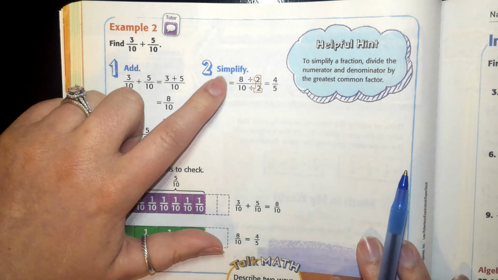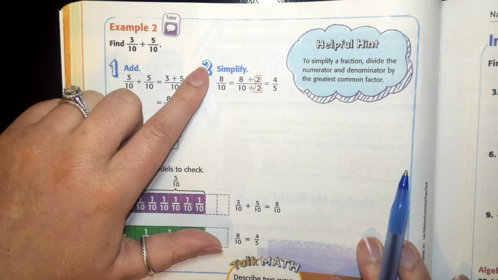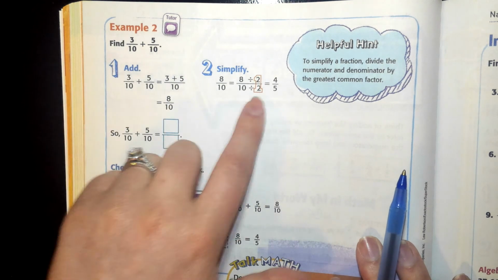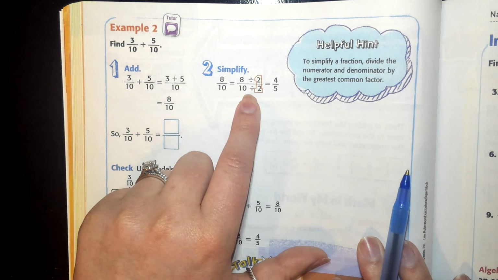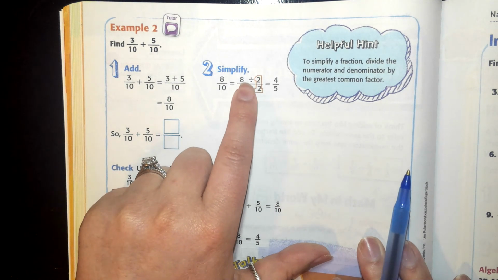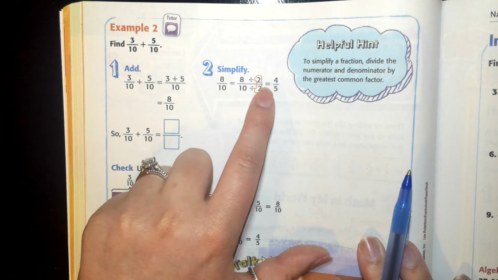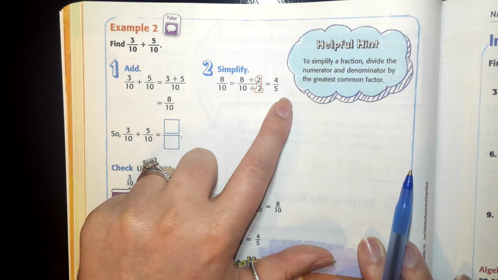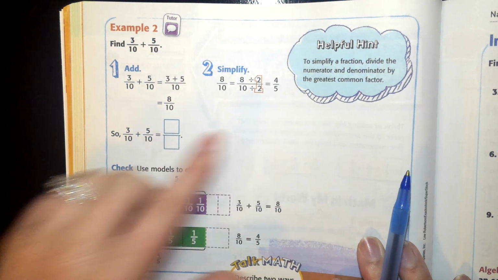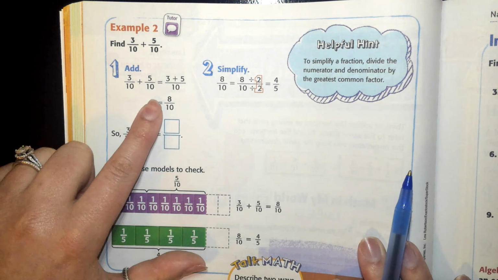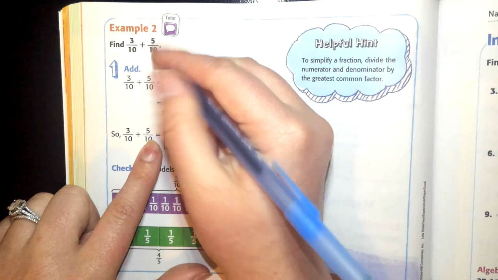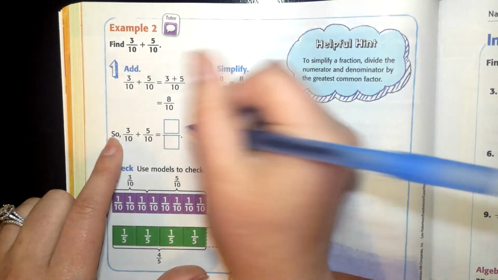Now I need to simplify, put it in simplest form. I know that 2 is a factor of both 8 and 10, so I'm going to go ahead and divide 8 by 2, and I get 4, and 10 by 2, and I get 5. So 3/10 plus 5/10 is, yes, 8/10, but in simplest form, it is 4/5.